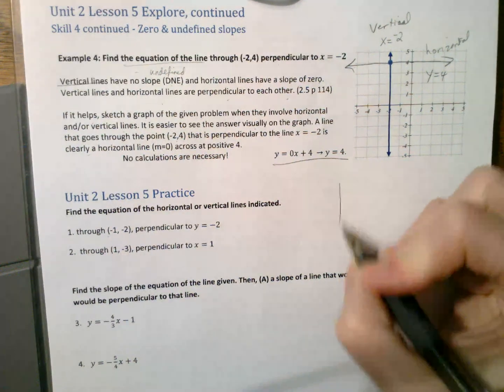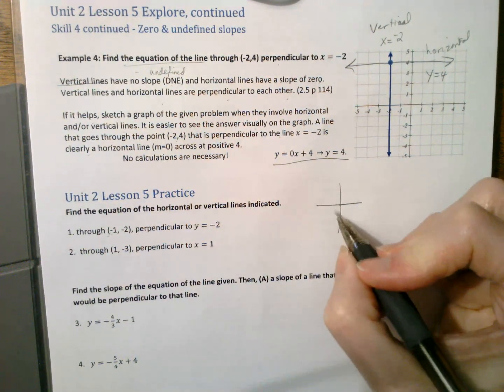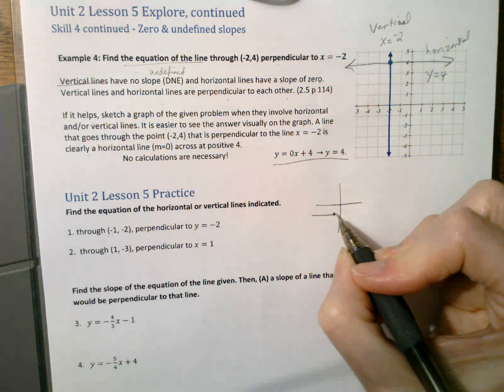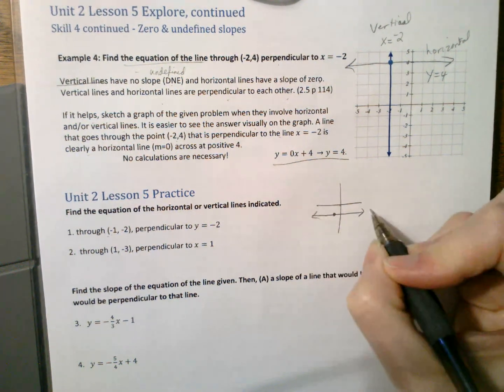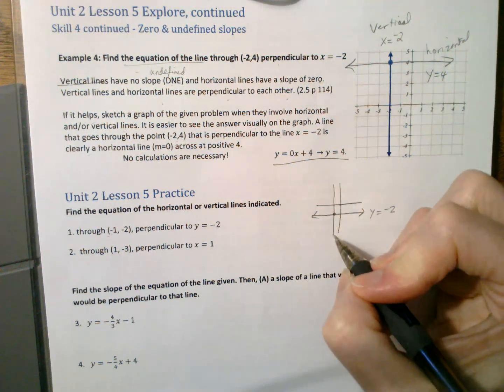So if you have (-1, -2), and it's perpendicular to y equals -2. So this is our current line, y equals -2. So perpendicular would be going this way.